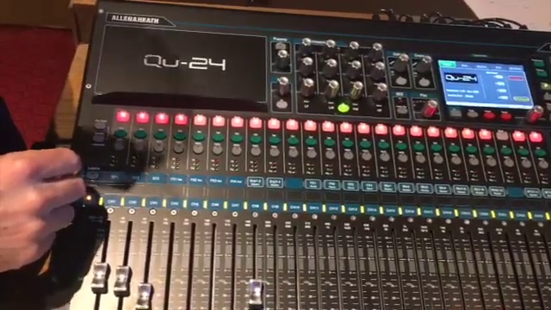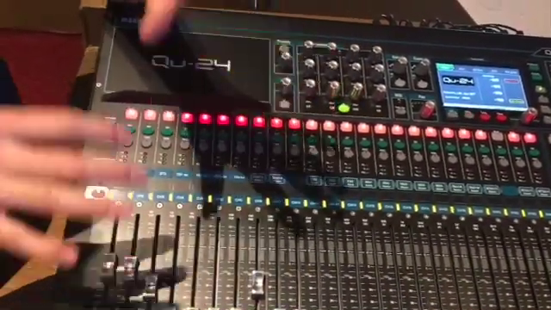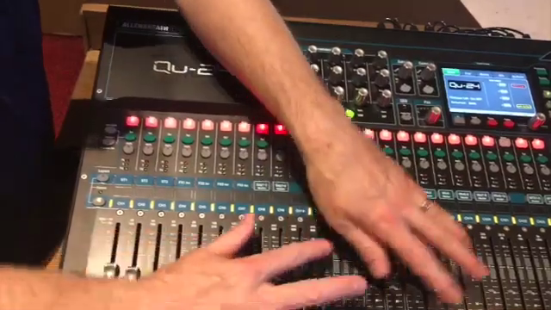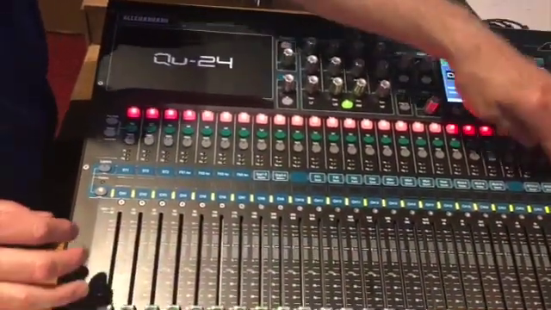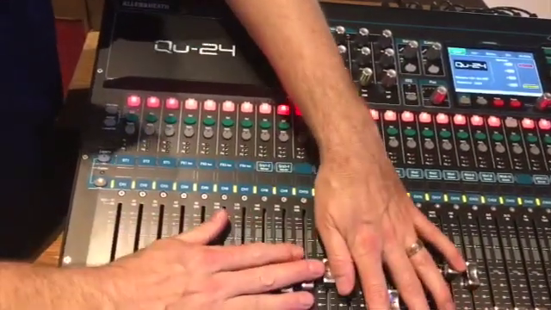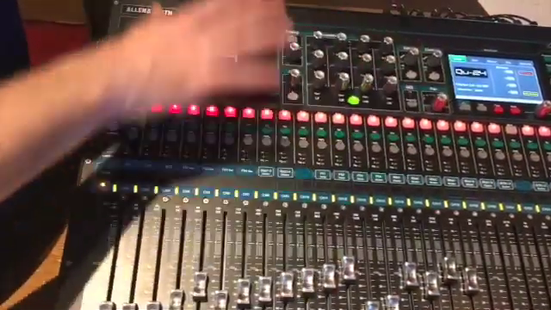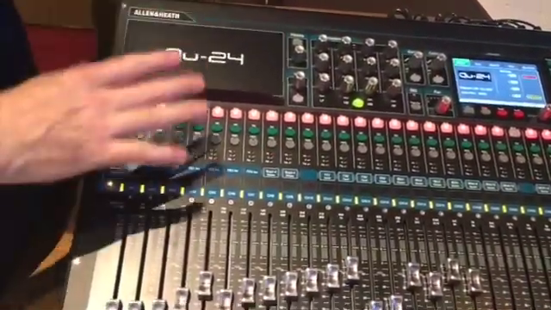These are set to pre-fader, so you can make all the adjustments here. And when you go back to your house and you continue to make adjustments, it's not going to affect what's going to the monitor.